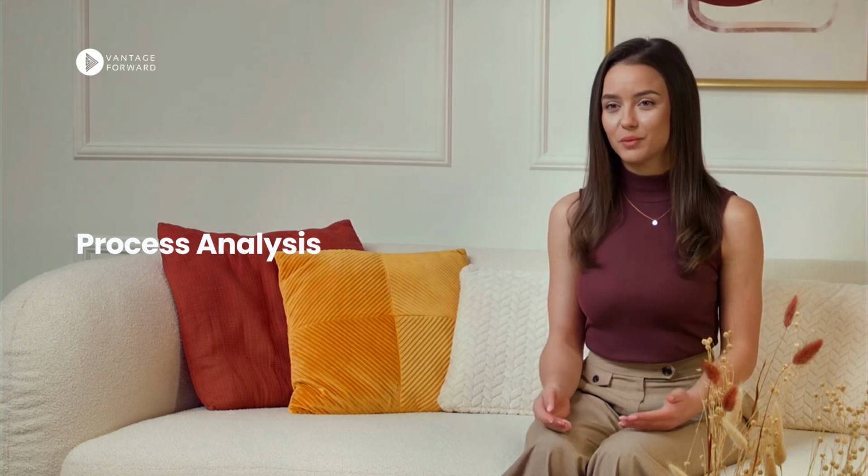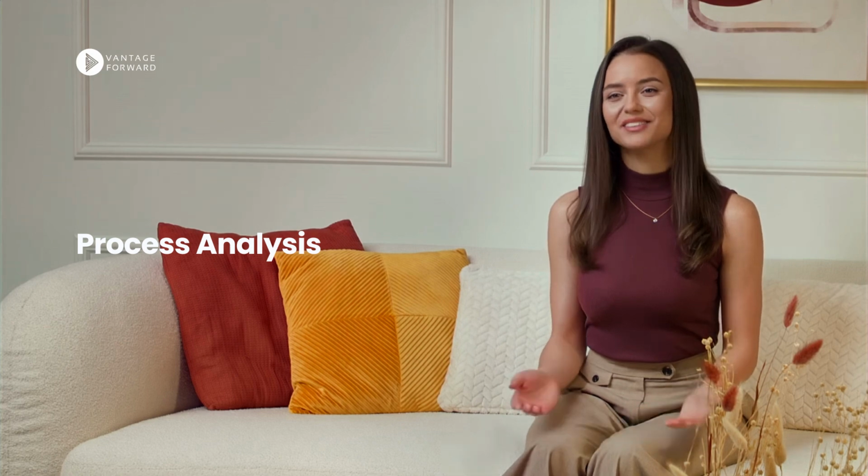Today, we're exploring process analysis. This technique helps teams evaluate processes for performance, risk, and efficiency. Let's explore how it works.